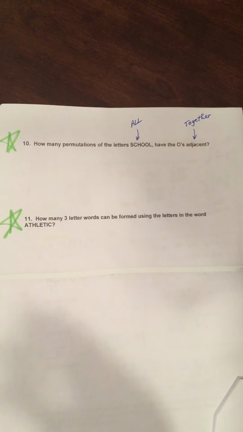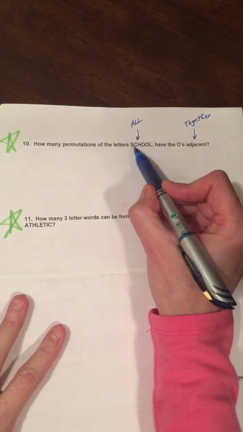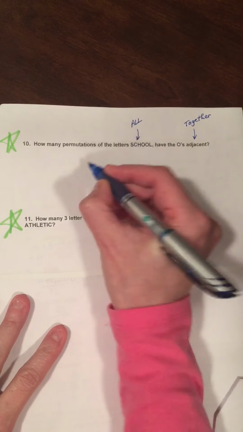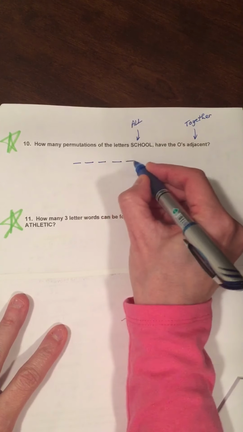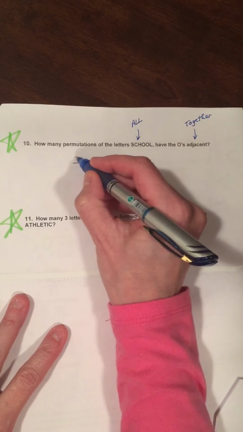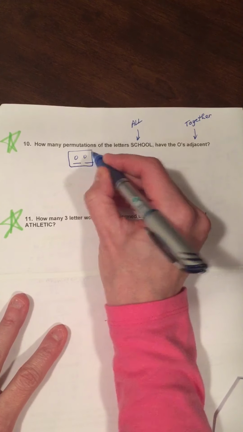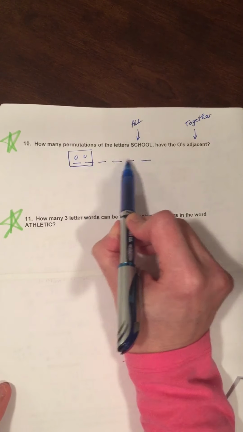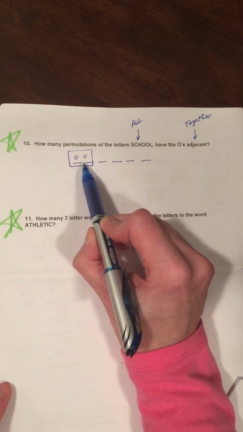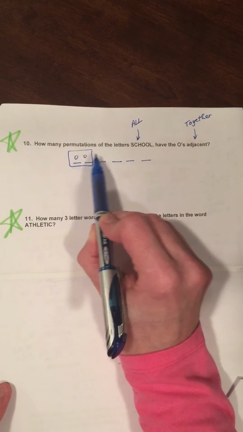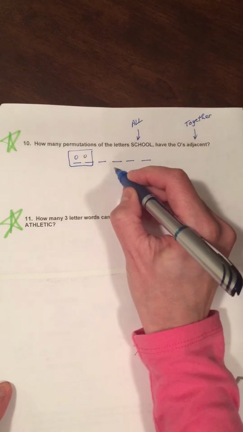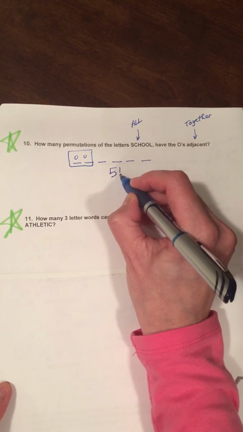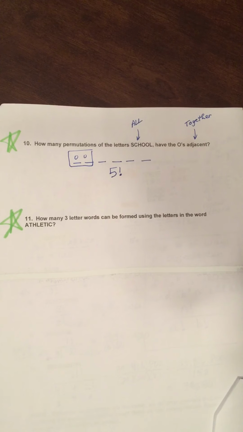So hold on, let me get the question visually set up. 1, 2, 3, 4, 5, 6. I'm going to put the O's together. And when I put them together, remember from our previous lesson, we group them together as if they're one. So instead of there being 6, as soon as I group these guys together and they're considered one, there's 1, 2, 3, 4, 5. So if everything was unique, this would be a beautiful 5 factorial question.